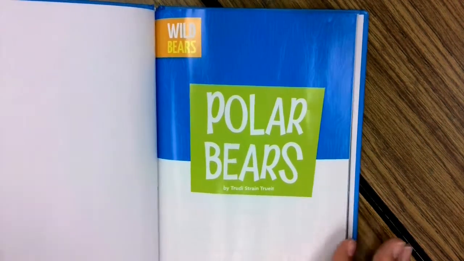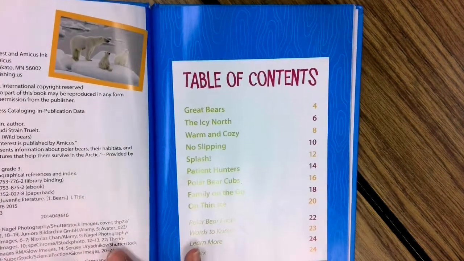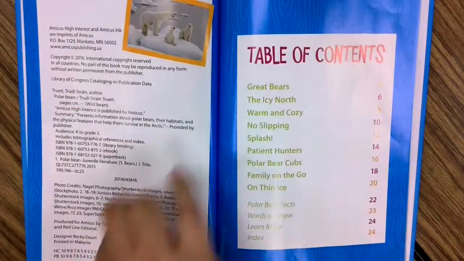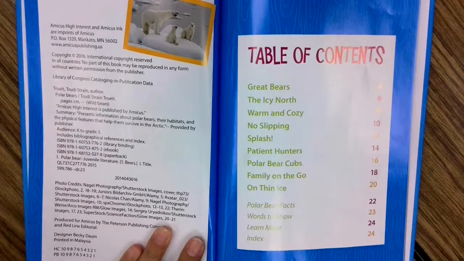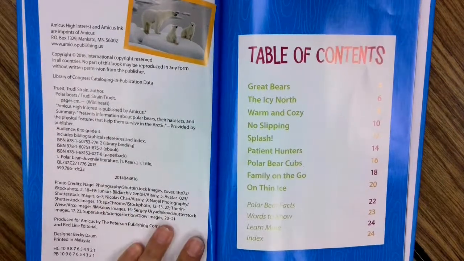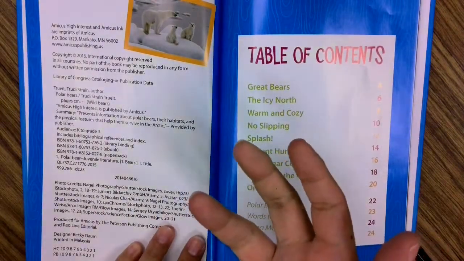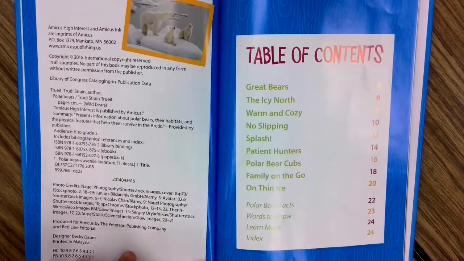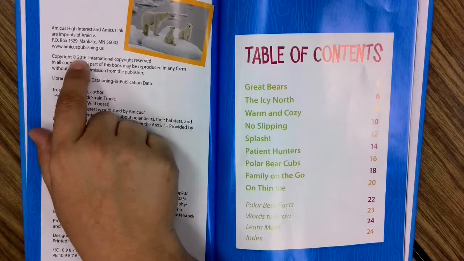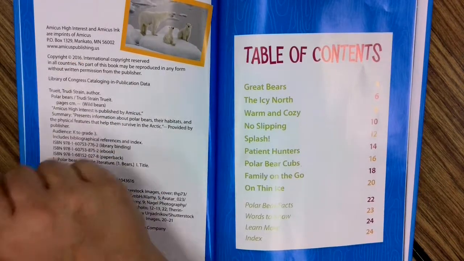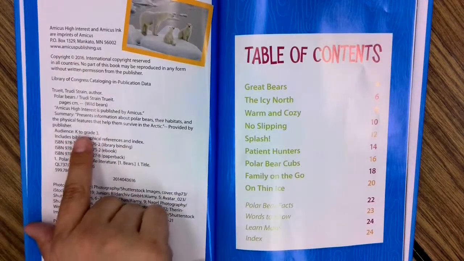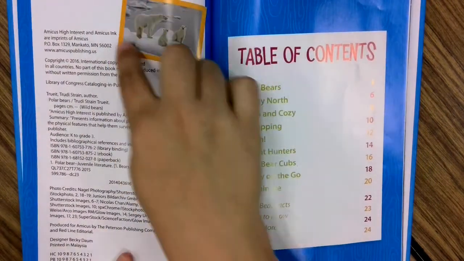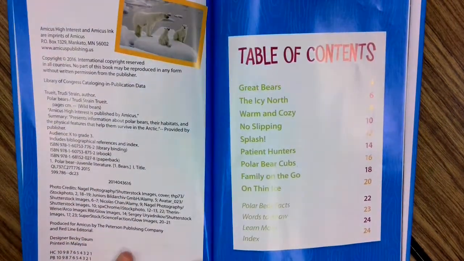So again, our title is Polar Bears. The very first thing you'll notice on these two pages, this left page here tells you where it was published, when the book came out, and what grade level it's good for. It says copyright 2016, so we know the book came out in 2016. It says it's good for kindergarten through third grade, which is perfect because we're in third grade. And then you'll see a photograph of the polar bears.